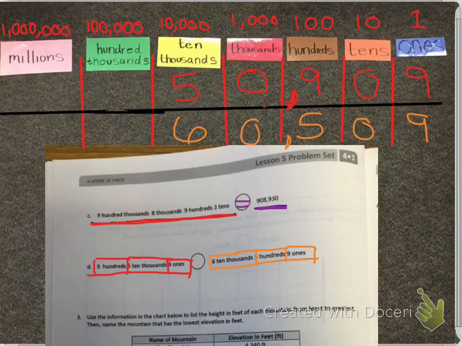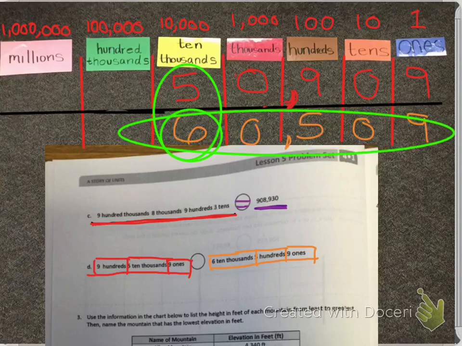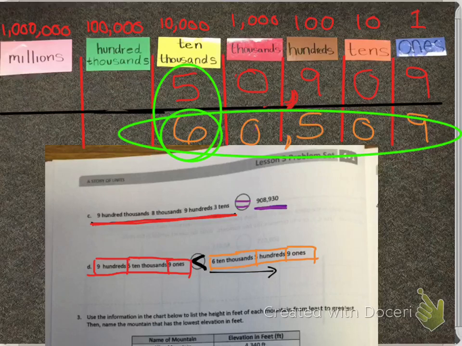All right, so which one is larger? Well, we can see here that this place value, the 10,000s, is the largest place value for these two numbers. So 10,000s is as much as we can go to. It looks like we have 6 here. 6 is larger than 5, so this is our larger number, 60,509. So we are going to use our symbol to represent that this is the larger number.